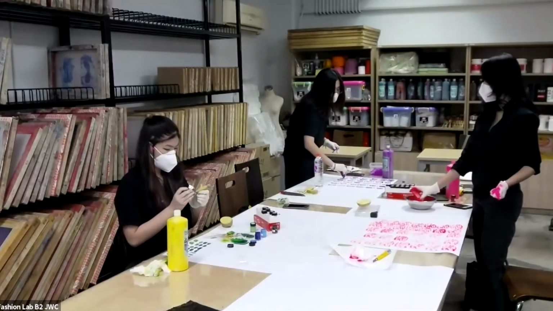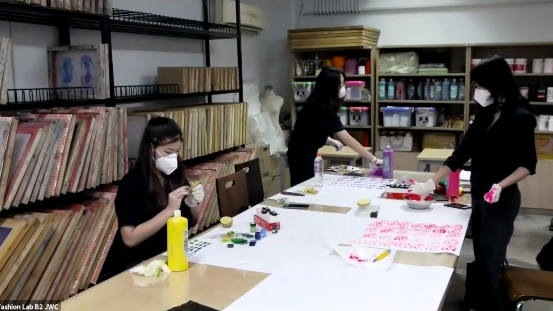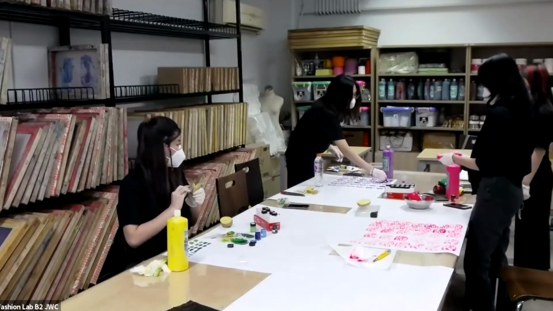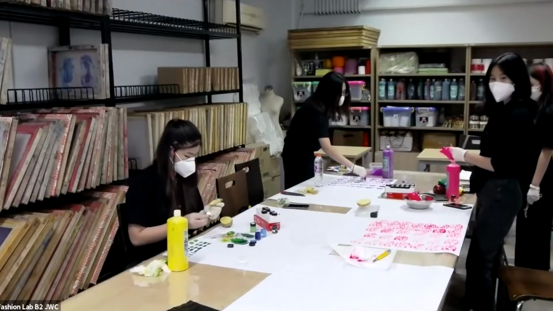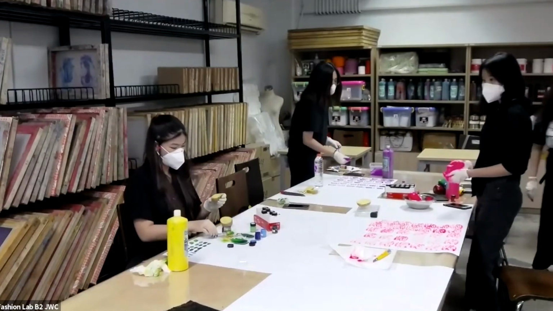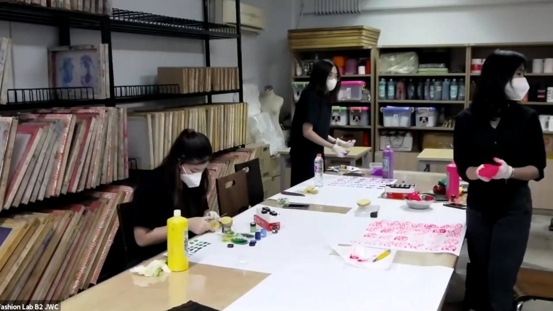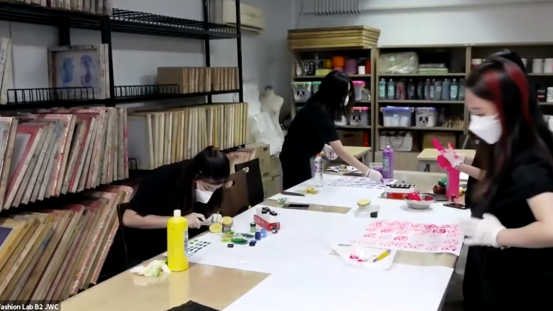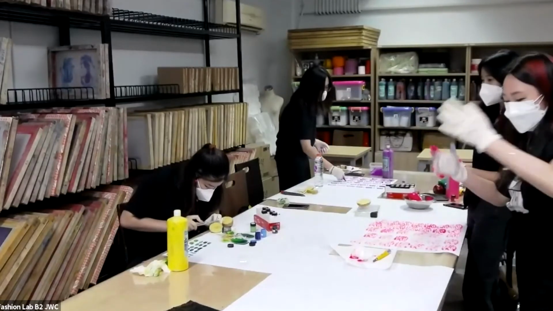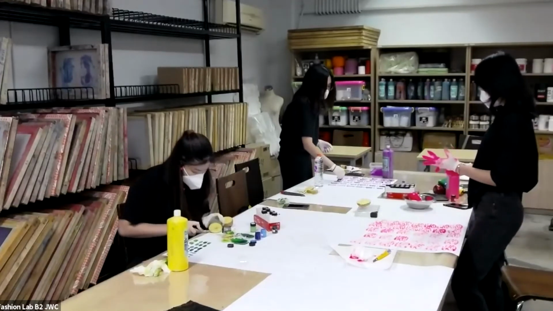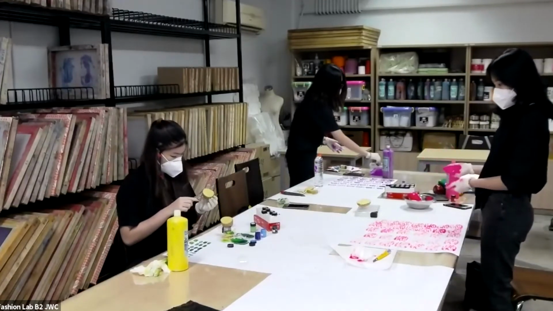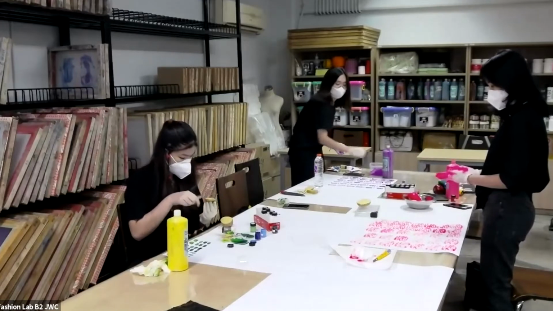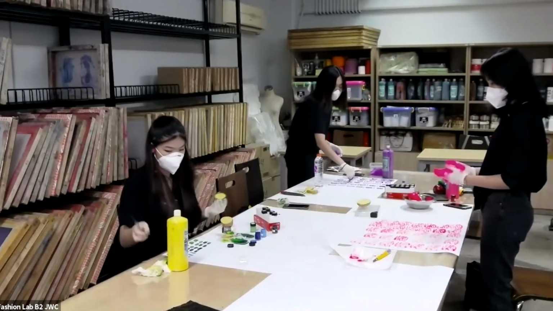Look at my... my God. It's not BINUS. And you're making it abstract. Try to create a pattern. An abstract pattern is okay.